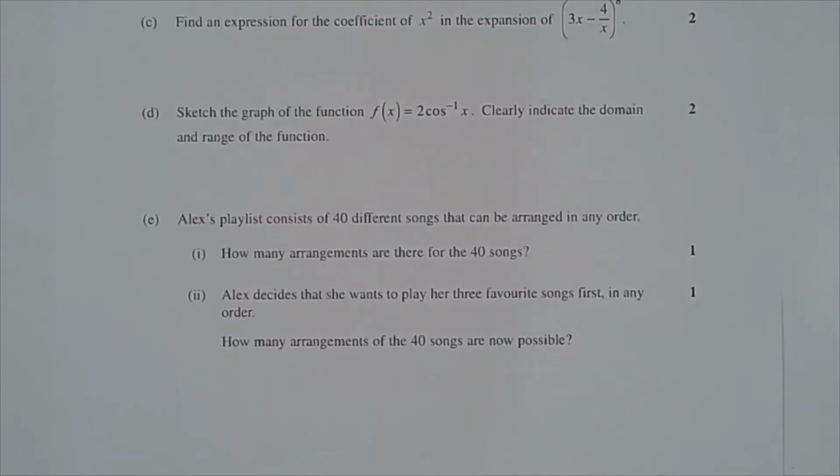Question 2e. Alex's playlist consists of 40 different songs that can be arranged in any order. Part 1, how many arrangements are there for 40 songs? And part 2, Alex decides that she wants to play her 3 favorite songs first in any order. How many arrangements of the 40 songs are now possible?